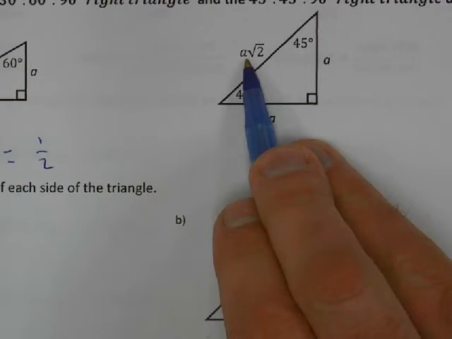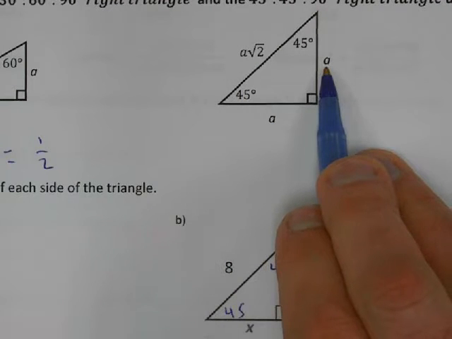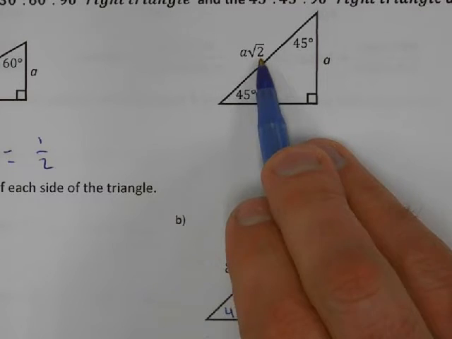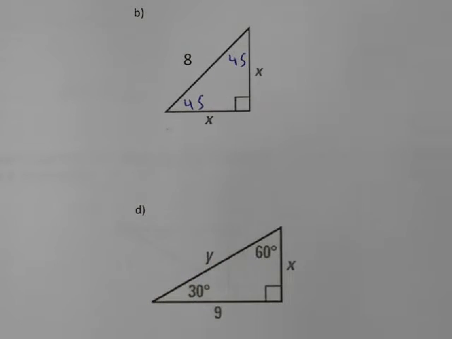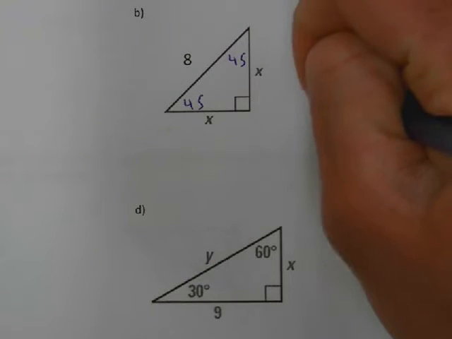So how do I go from hypotenuse to leg? How do I go from A root 2 to A? How do I get rid of the root 2? Well, I divide by root 2. So then I want to take my hypotenuse, which is 8, and divide by root 2 to get my 2 legs. What is 8 over root 2?